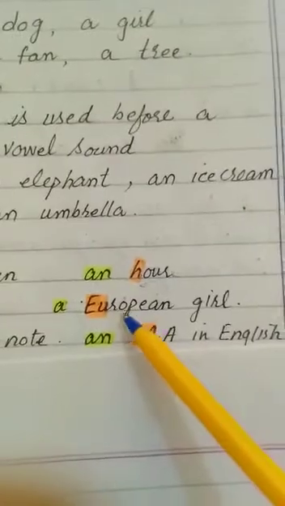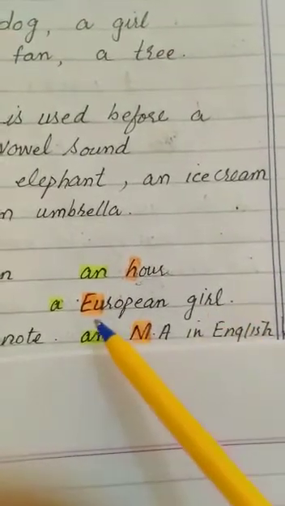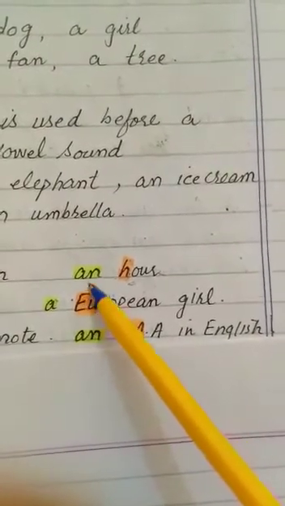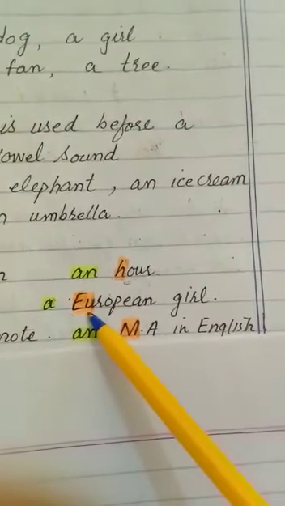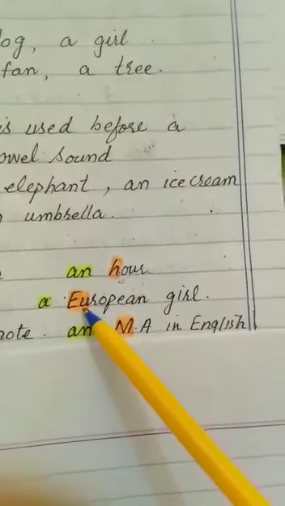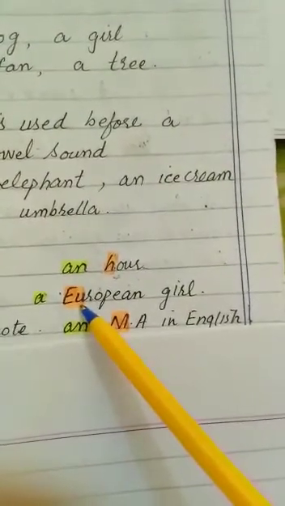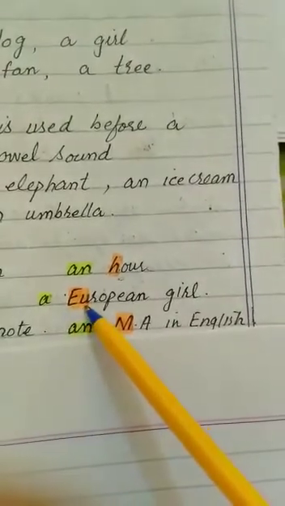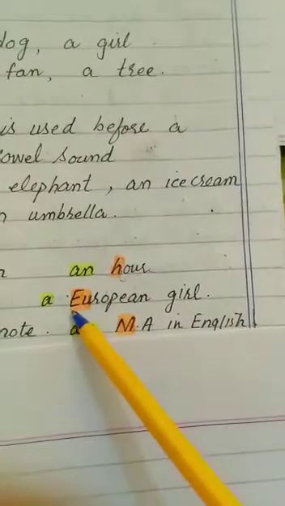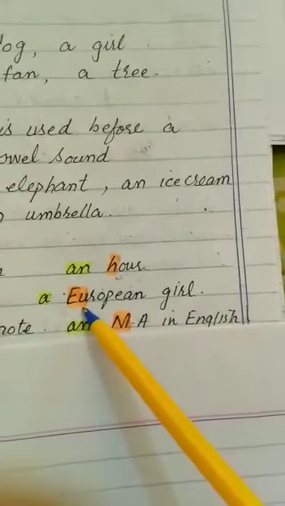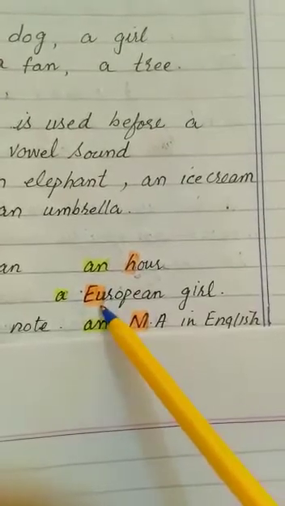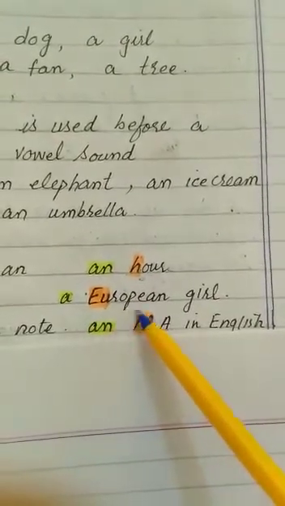Same is the case here, a European girl. In this word you can see E vowel, U vowel. But E is silent here and U is producing its own sound like a consonant sound, not a vowel sound. It is producing the sound of 'yu'. So because of this, we put a European girl. We are putting article a because this E is silent and U is producing its own consonant sound. It is not producing sound like umbrella. This is 'yu'. That's why a European girl.